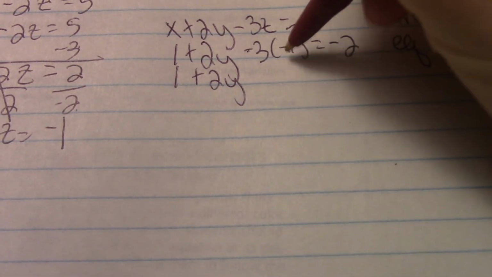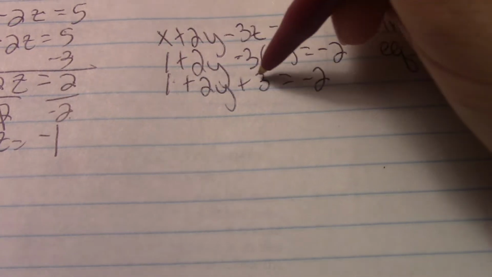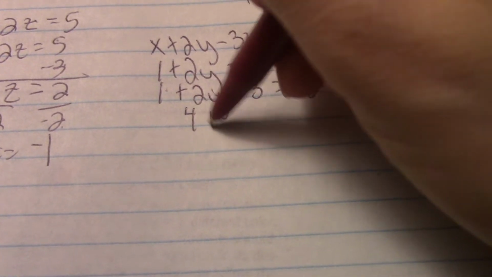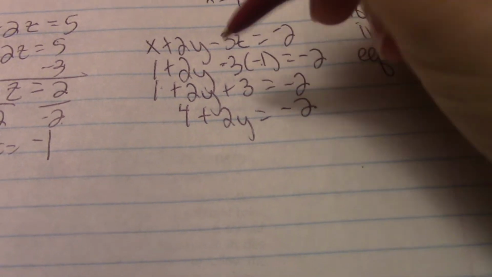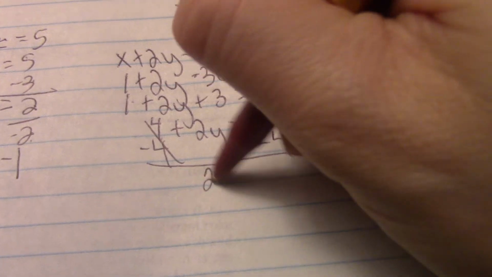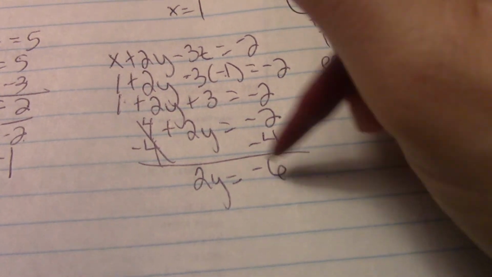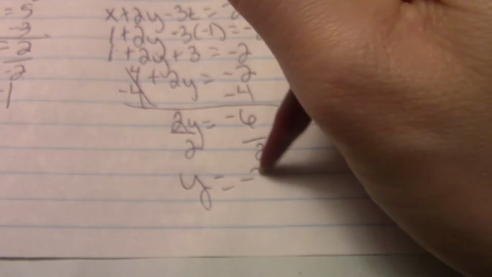So 1 plus 2y, negative 3 times negative 1 is positive 3, equals negative 2. Combine like terms, 1 and 3 make 4 plus 2y equals negative 2. Solve for y. So minus 4, 2y equals negative 6. Divide by 2, y is equal to negative 3.